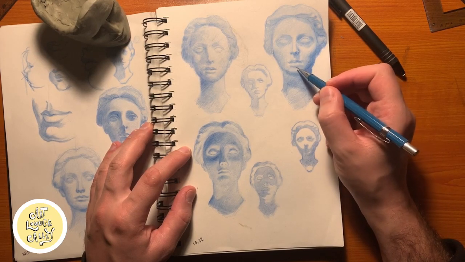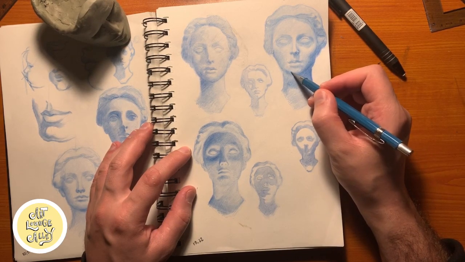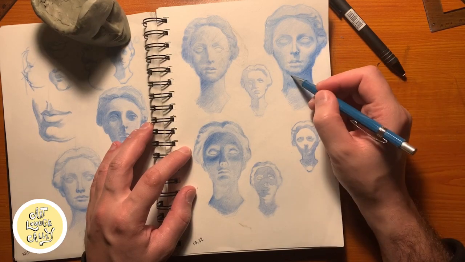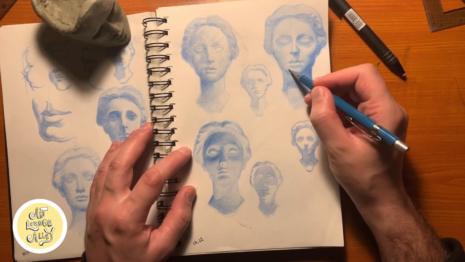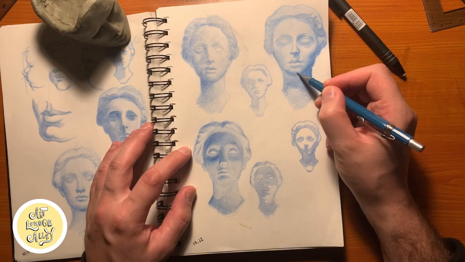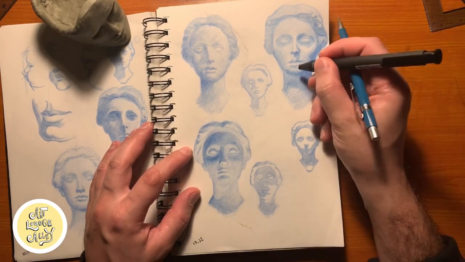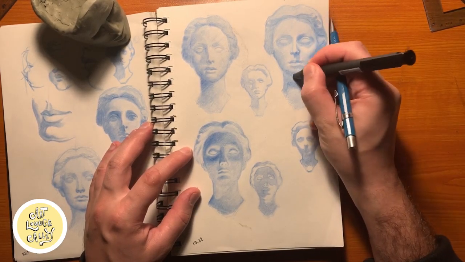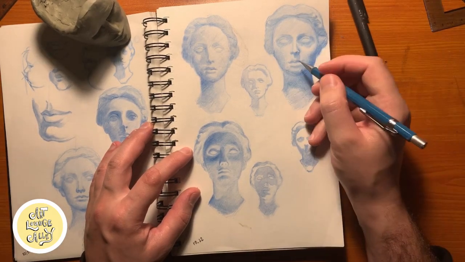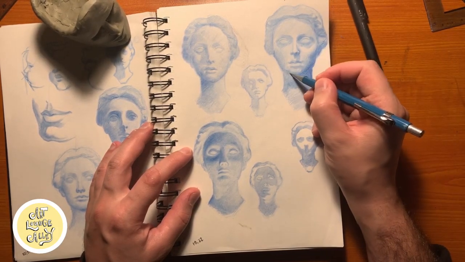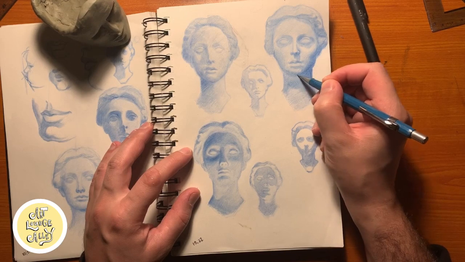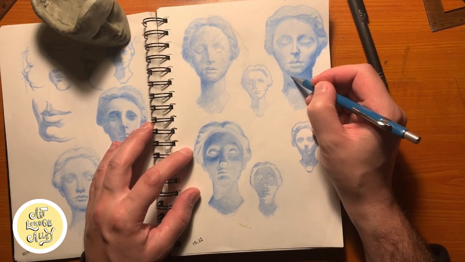I feel like it's getting a little too much highlight. I don't want to give her a chin strap with dark shadows.